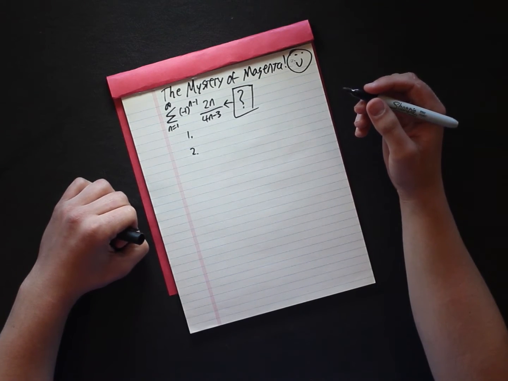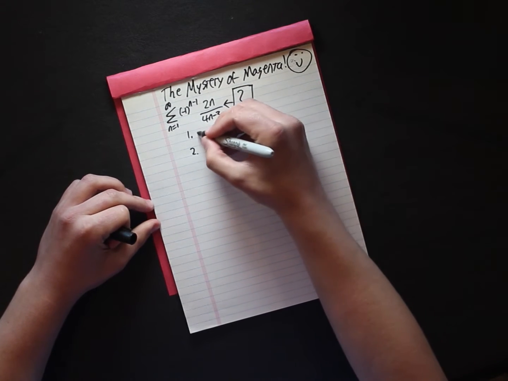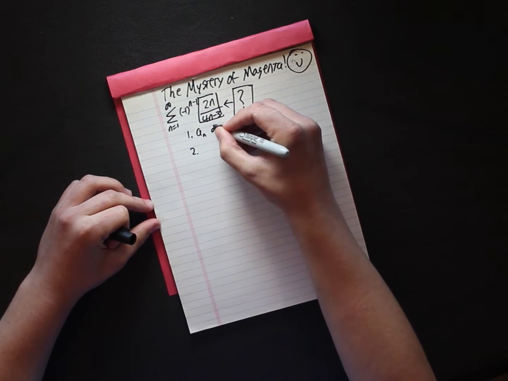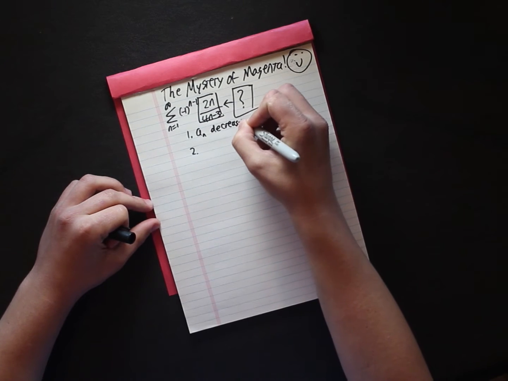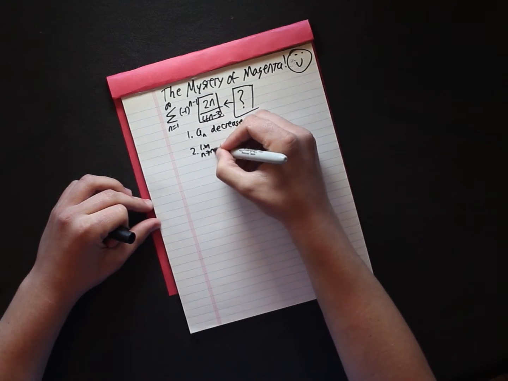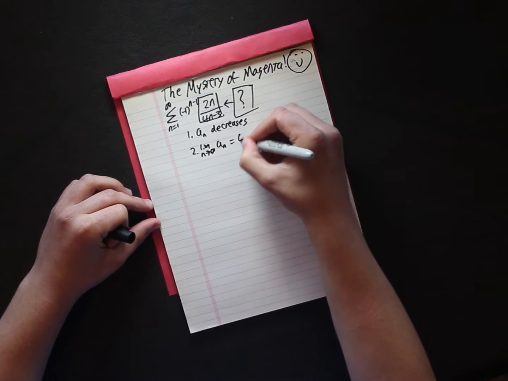a sub n is decreasing! And the limit as n goes to infinity of a sub n equals 0! That's right. We need to know whether a sub n, which is this part right here, decreases. And we need to know if the limit as n goes to infinity of a sub n equals 0.